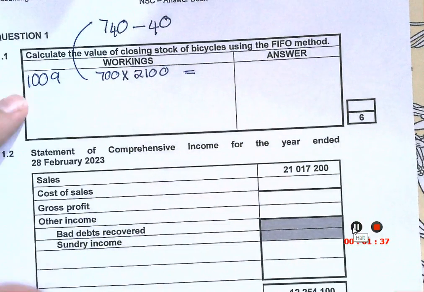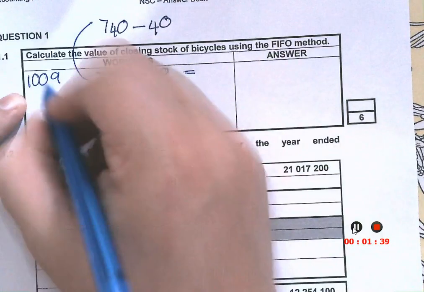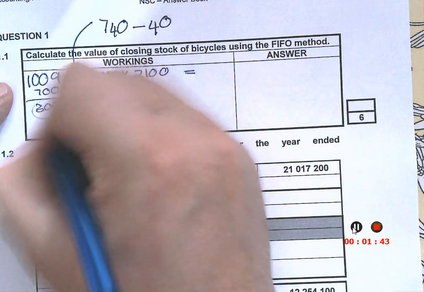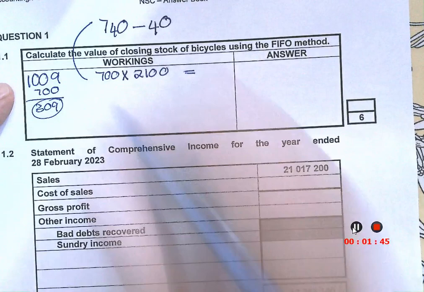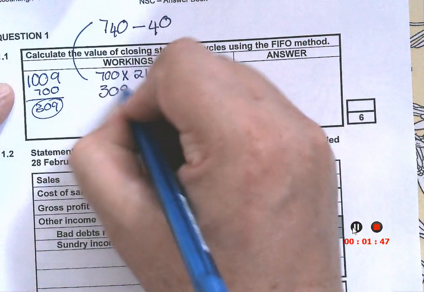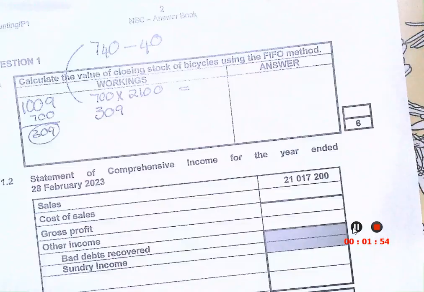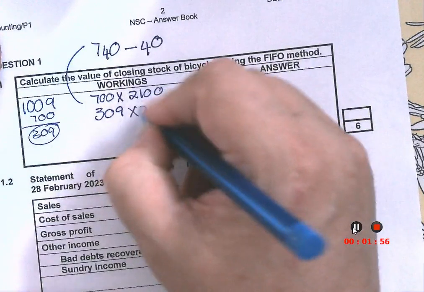So now I use the money value, the 2,100, and I get a total amount. Now from that 1,009, I've already valued 700. Can you see 309 doesn't have a money value? So now I'm going to value that 309 at the second last price. So the second last price would be 2020. So I value it at 2020.